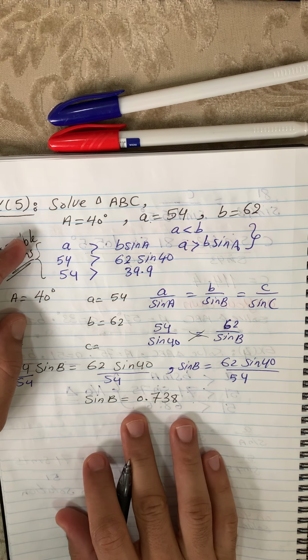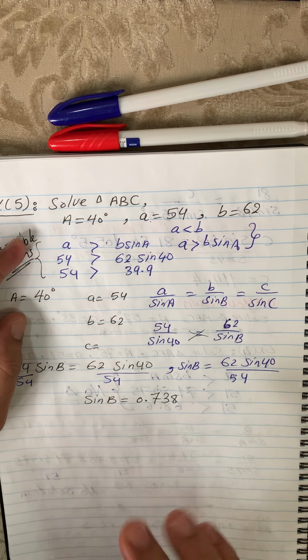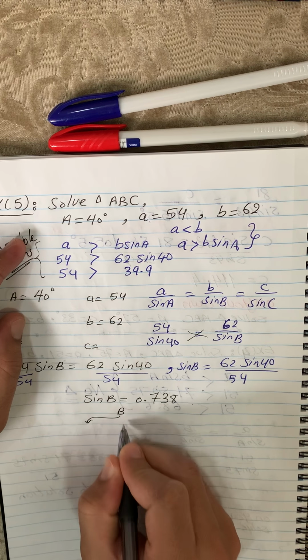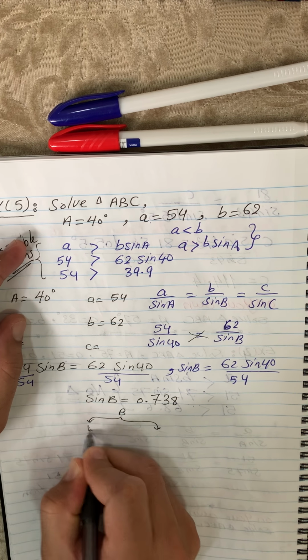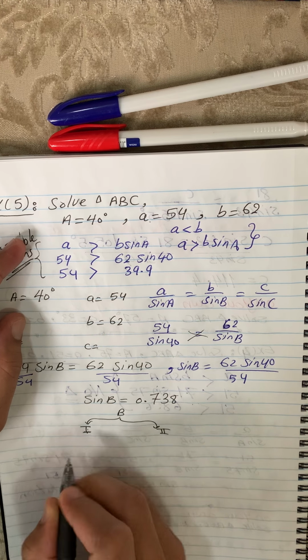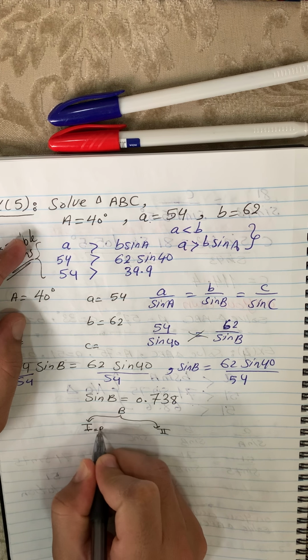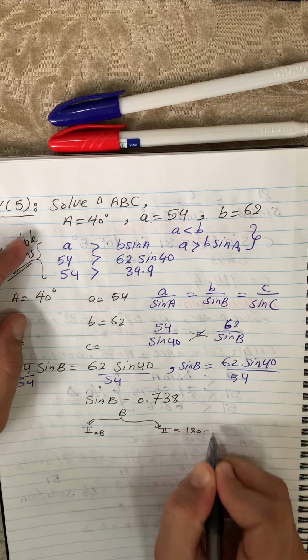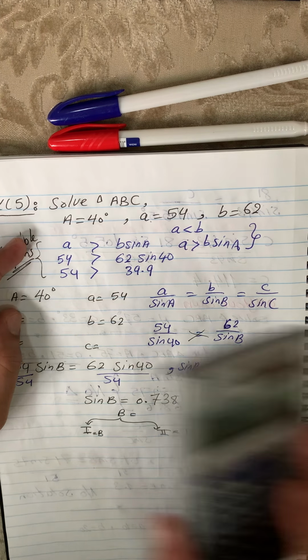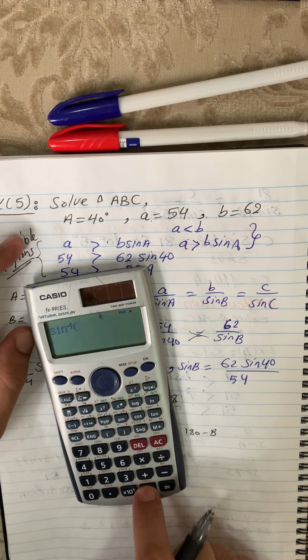Let's get the angle B. B may be in the first quadrant or second quadrant. In the first quadrant, the angle is the same, B. In the second quadrant, 180 minus B, and B here is the reference one. So shift sine, the answer.